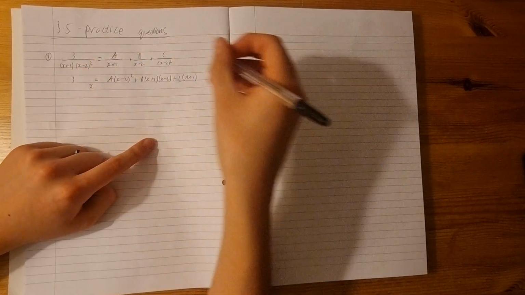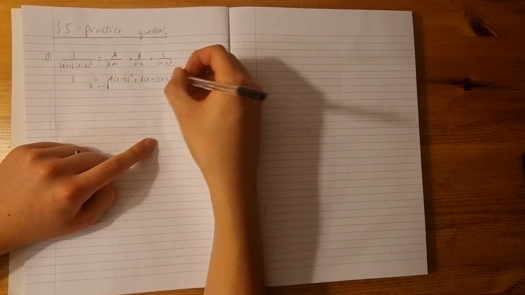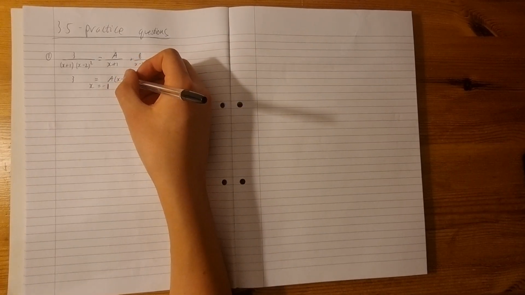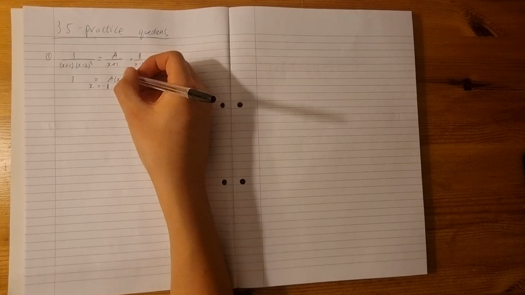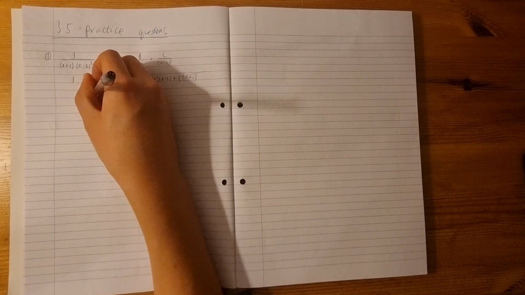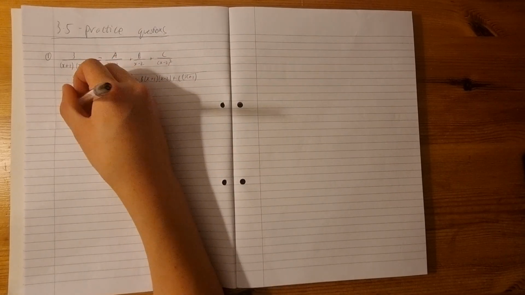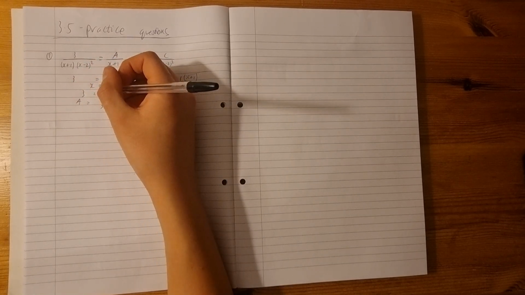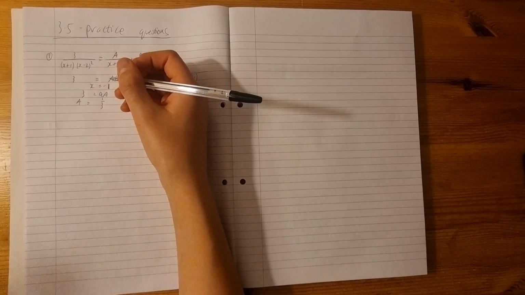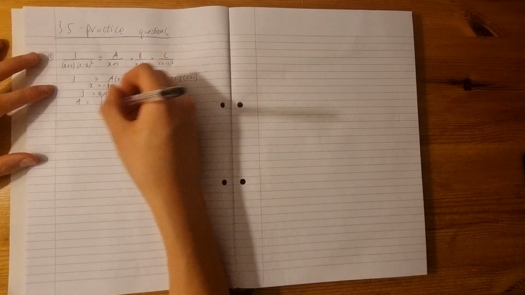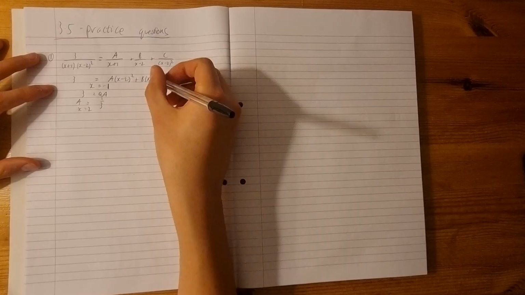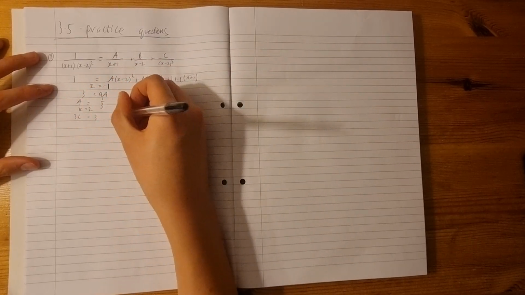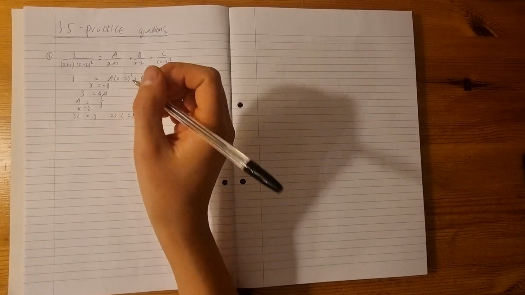First of all, we're going to plug in x is equal to -1. This makes these two terms disappear, and so we're left with -3 squared is 9, so 9A is equal to 3. So A is equal to 3 over 9, which is 1/3. Now we're going to plug in x is equal to 2, which is going to make this and this disappear, and we're left with 3C is equal to 3, which means that C is equal to 1.